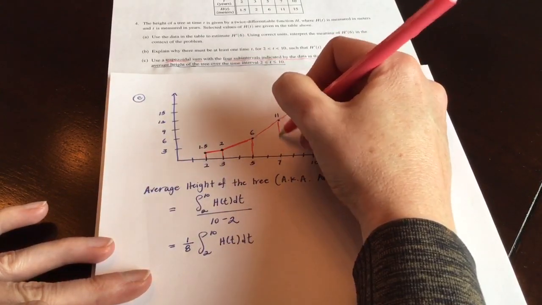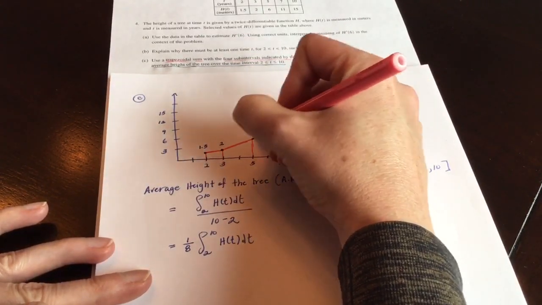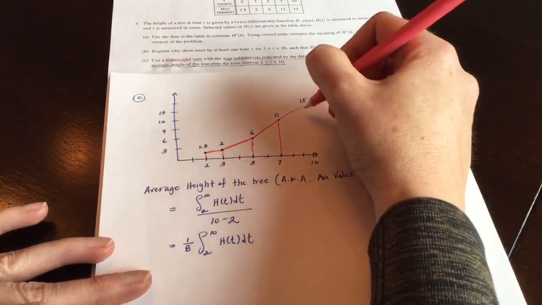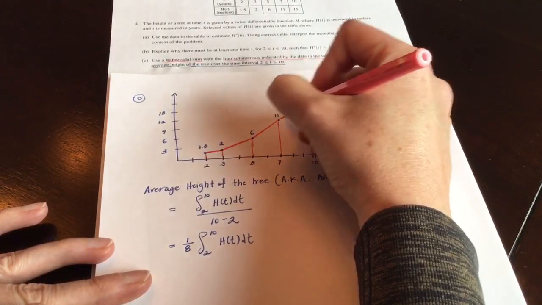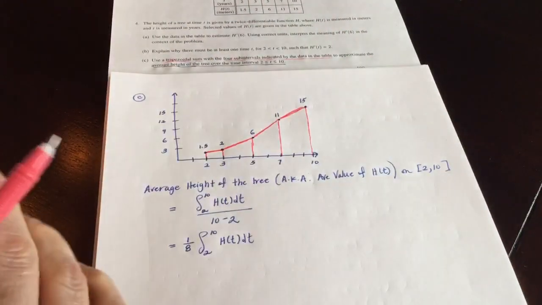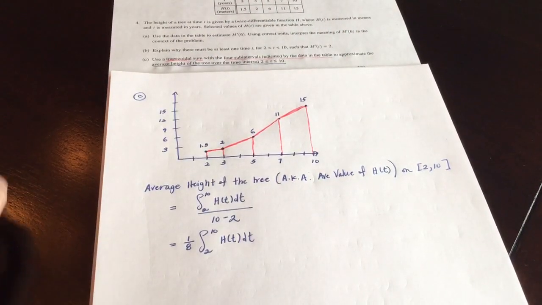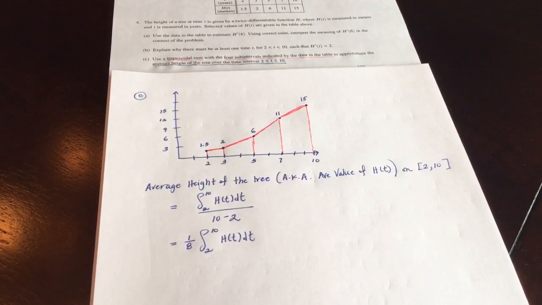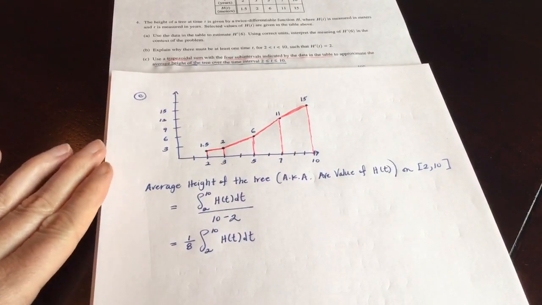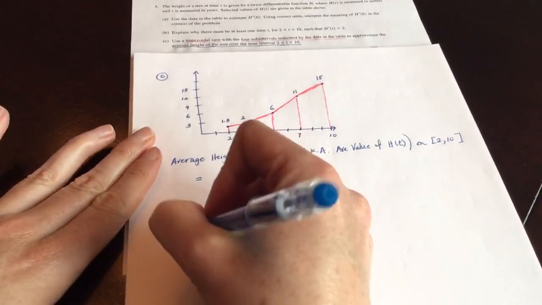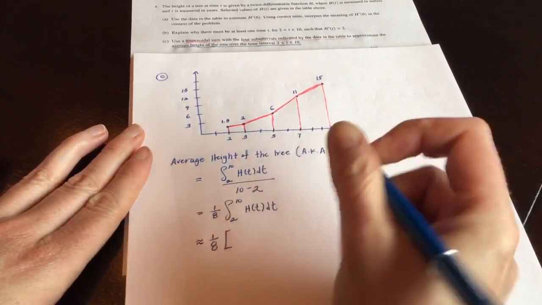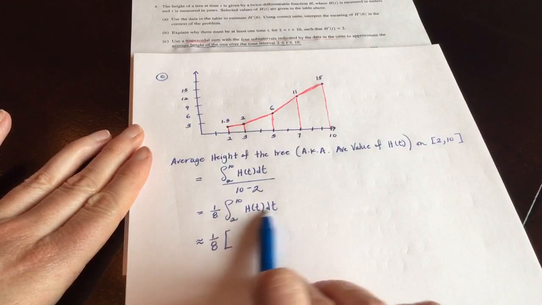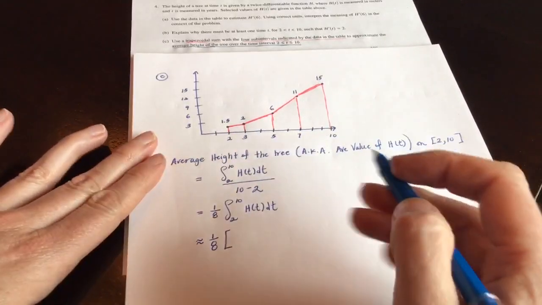5 to 7, straight at the top. And then 7 to 10, and it would be straight at the top there, okay? And of course it wouldn't be the exact value of the real area, but it's probably a pretty good approximation. So I'm going to change my symbol to approximately equal to. I'm going to bring the 1/8 down, and then we are going to approximate this integral using areas of trapezoids.